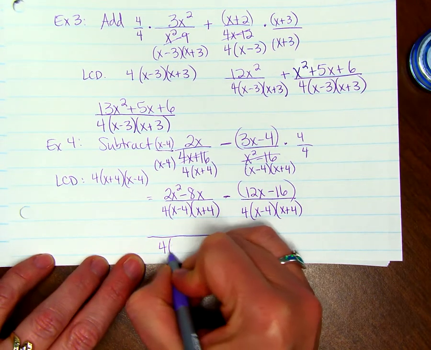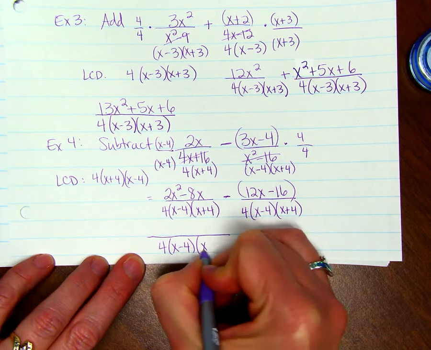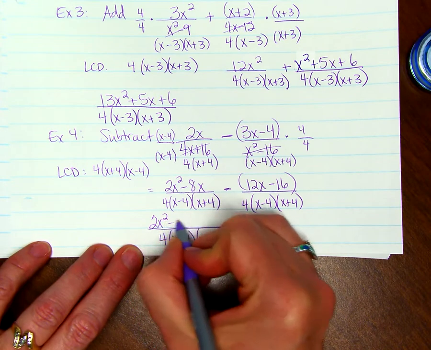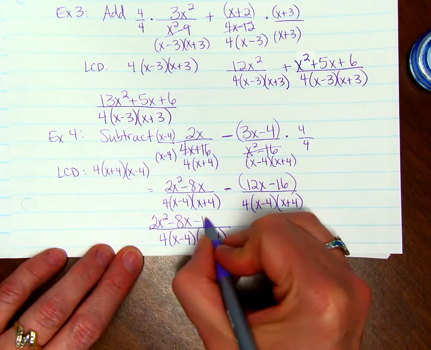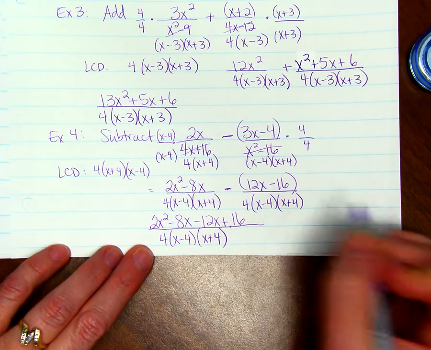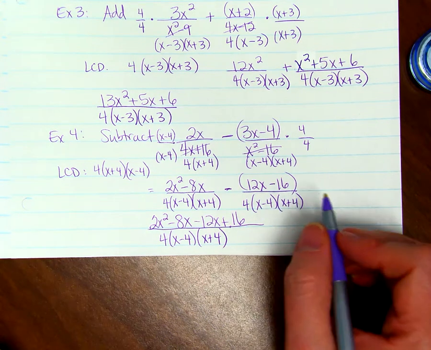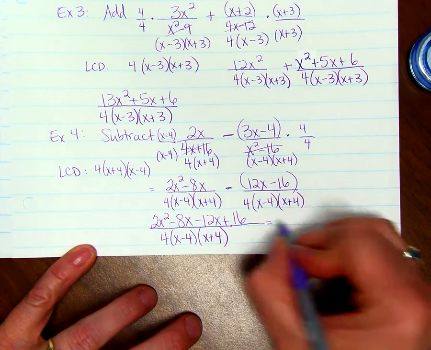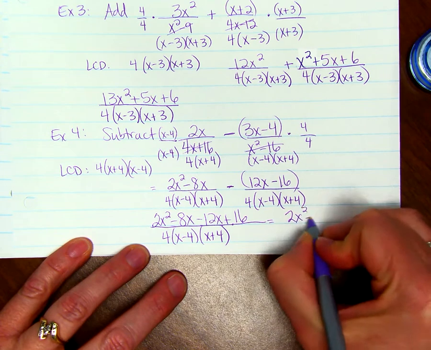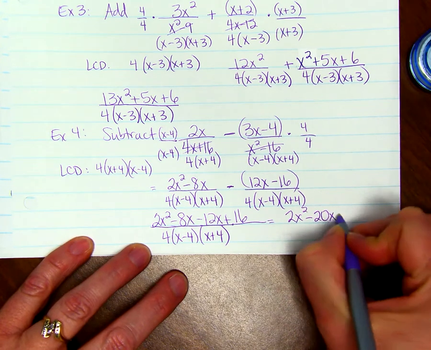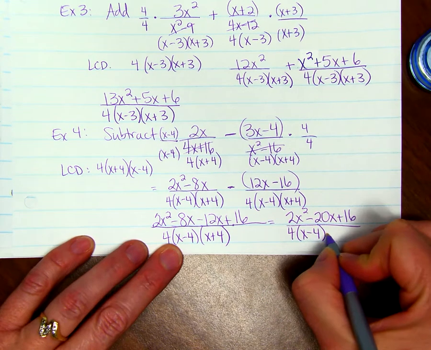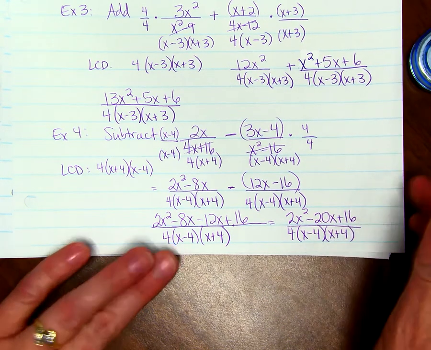So now when I subtract, I leave my denominator the same, and I take 2x squared minus 8x, and I subtract 12x, and I subtract a negative 16, which is the same thing as adding 16. Simplify by adding negative 8x and negative 12x, and I get 2x squared minus 20x plus 16 divided by my denominator, 4(x minus 4)(x plus 4).